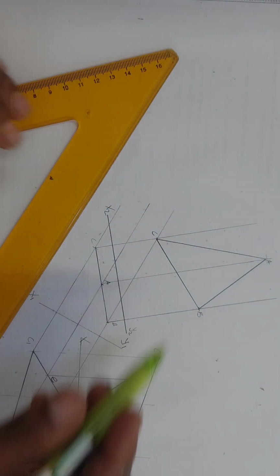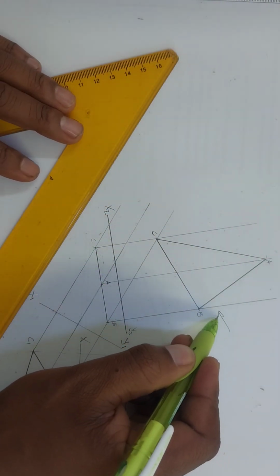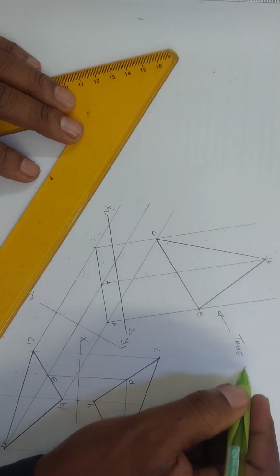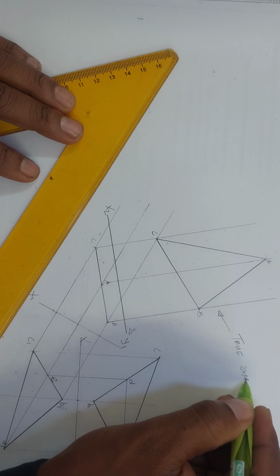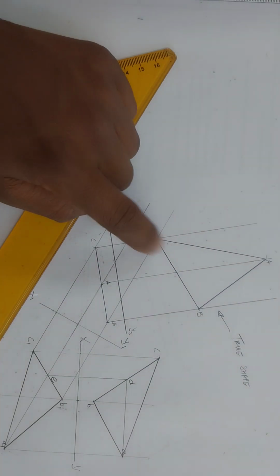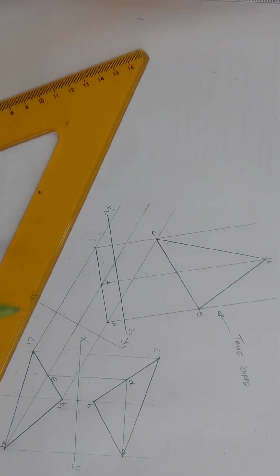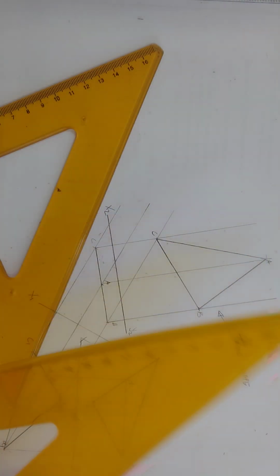So this view that we found here, this is the true shape. And to find the true inclination of this shape, we need to project this line here.